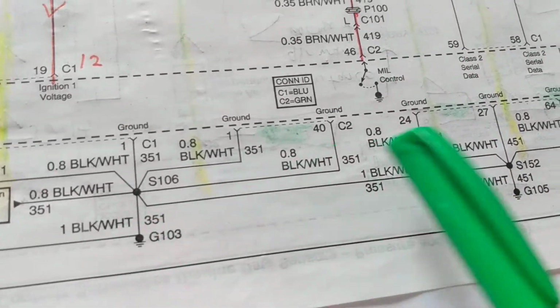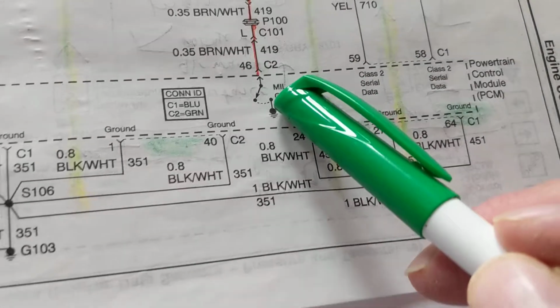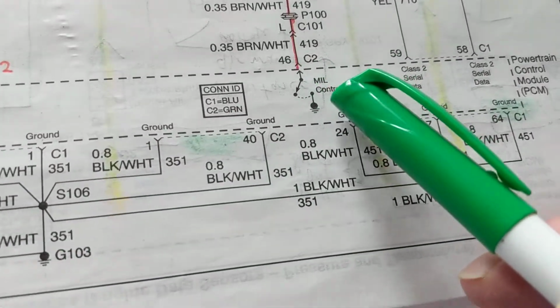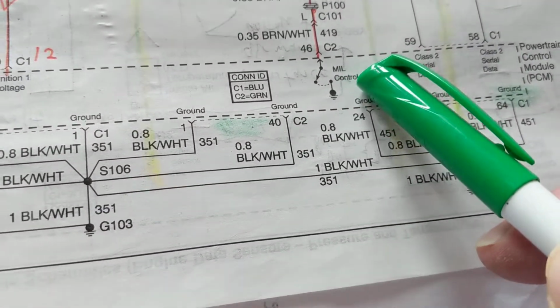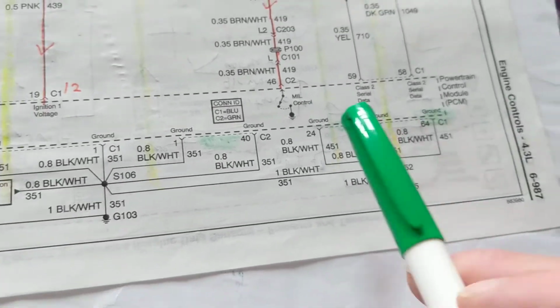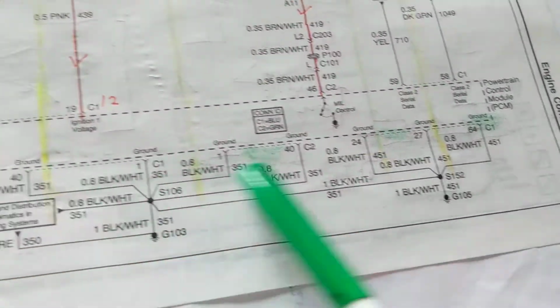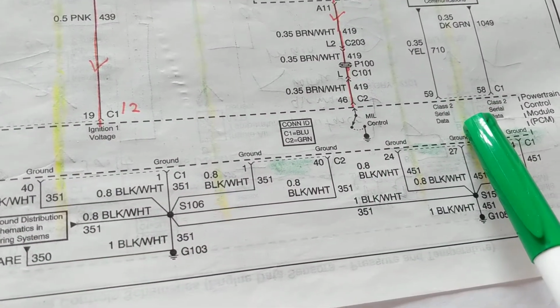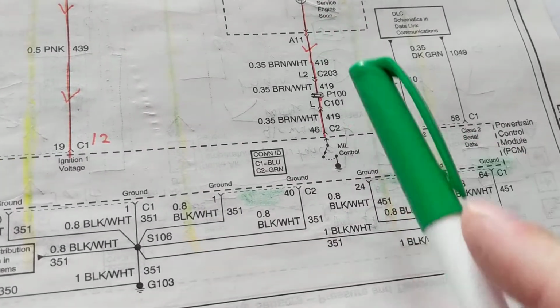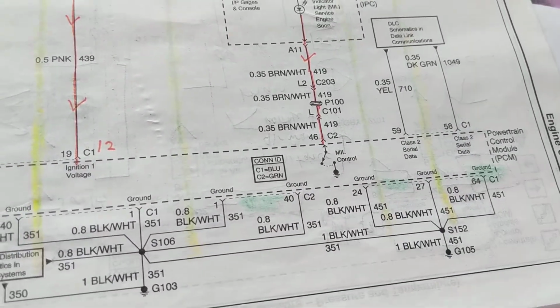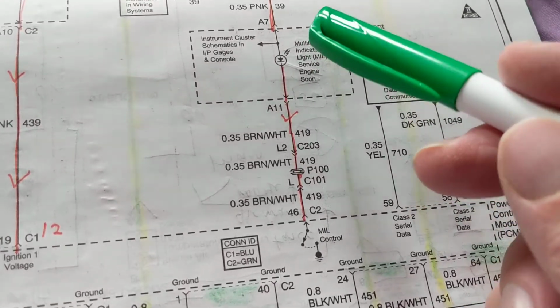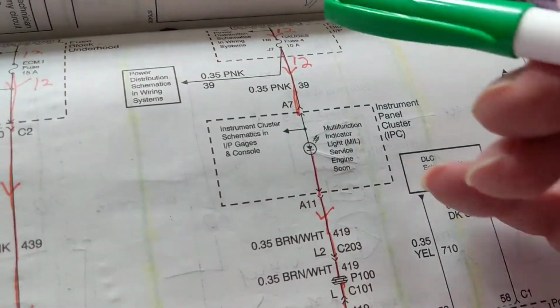Now, this over here is a physical ground. This is also a symbol of a ground. See a symbol of a ground? But you don't see G105, G10. You know why? It's not a physical ground. It is a ground within this computer module that it gives to you or it takes away from you. Let's explain further. When we want this circuit over here, we're going to go over it.